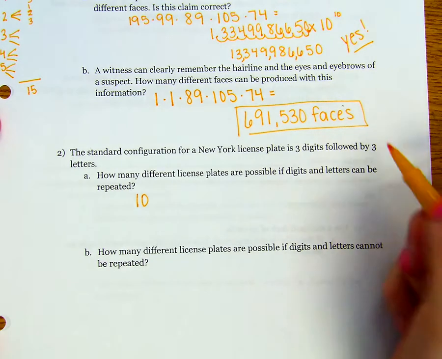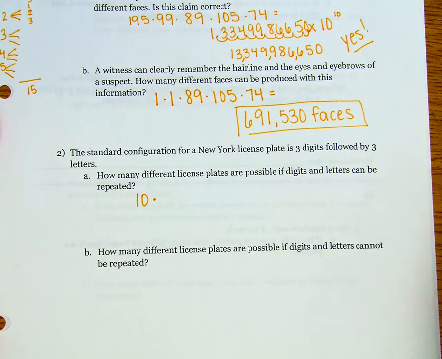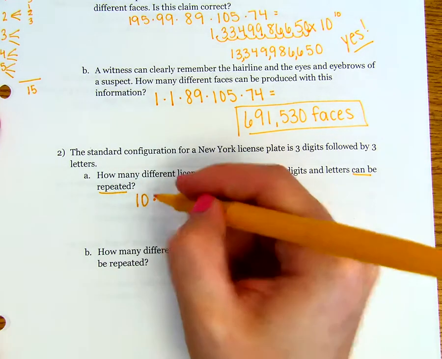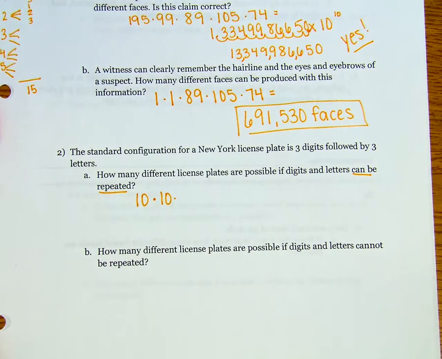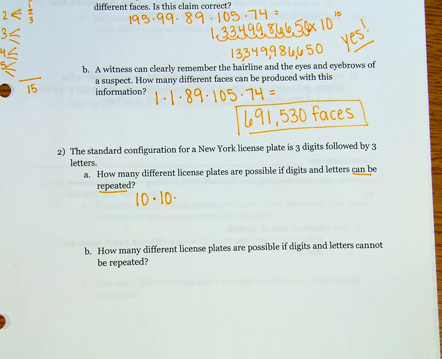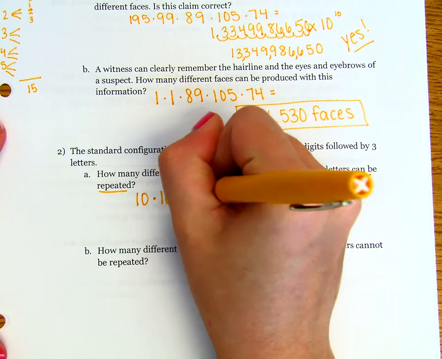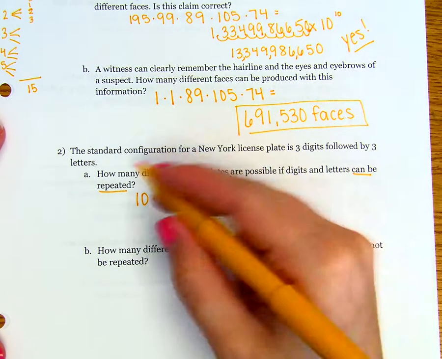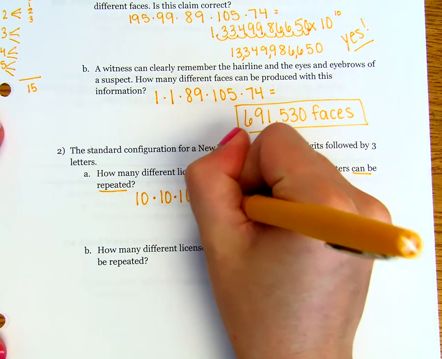So the first digit that this person can choose, he has 10 choices. Now, digits and letters can be repeated, so the second one, he will also have a choice of 10 digits. So he could have 999 or 444 or 000, okay? So third digit, he would also have 10 choices. Followed by 3 letters. How many letters are there in the alphabet? 26.